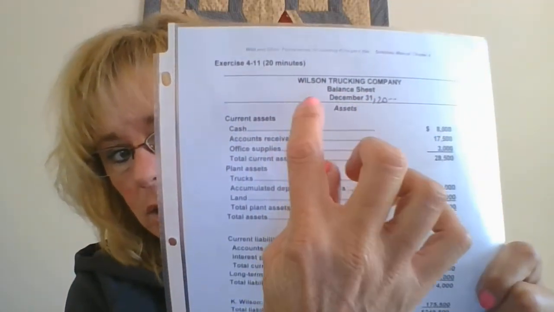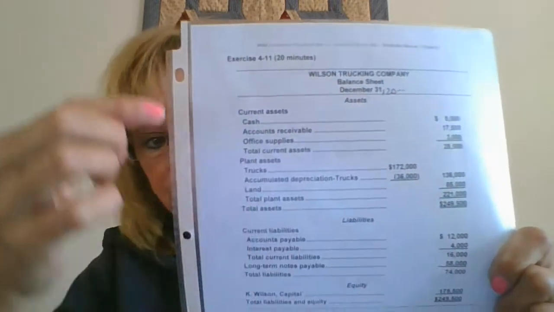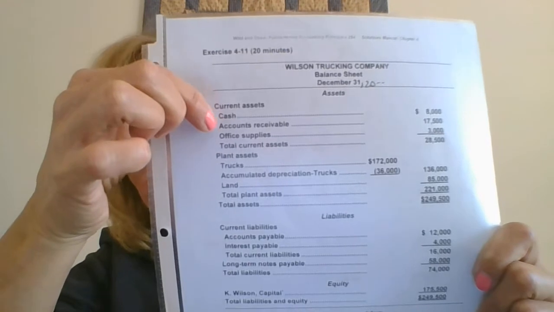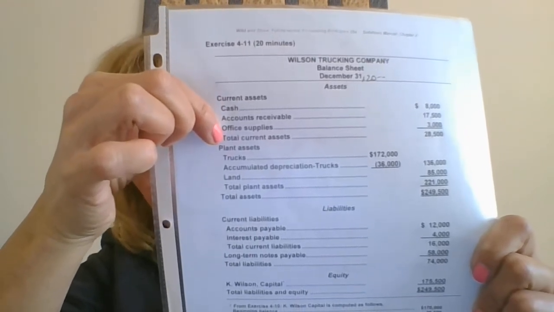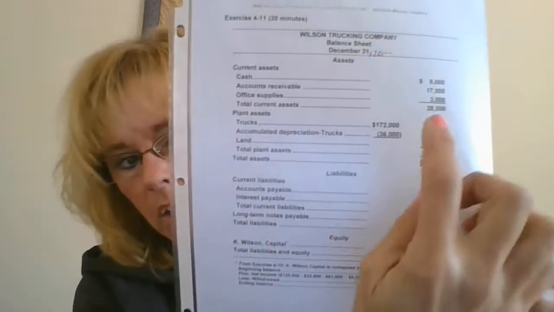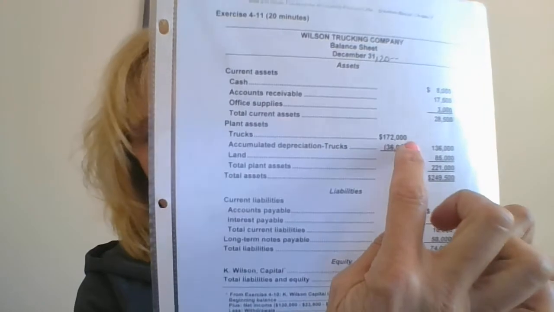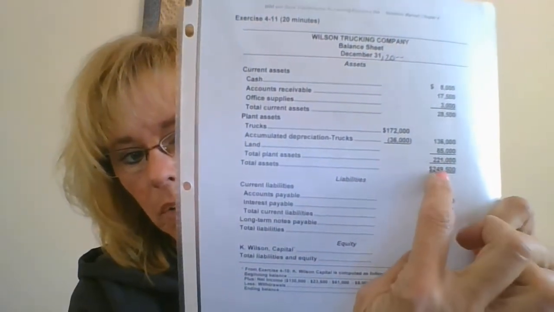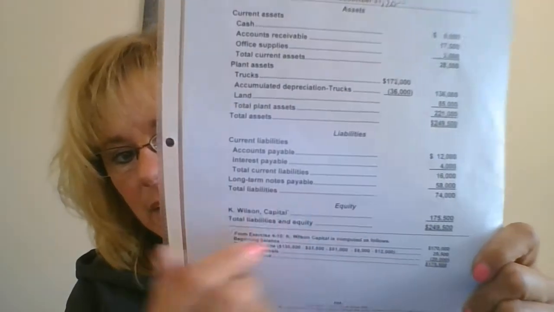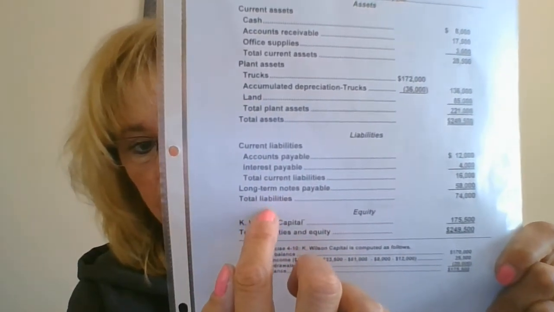So here's one for the Wilson Trucking Company that we did for exercise 4.11. Name of the company, don't change the title, it's still a balance sheet, and then the specific date. Then you list your current assets and those items that are current assets, plant assets with their accumulated depreciation. You'll total up your current assets first and then your plant assets, and then total up your total assets. For your liabilities, you will list those current liabilities first, then a long term.